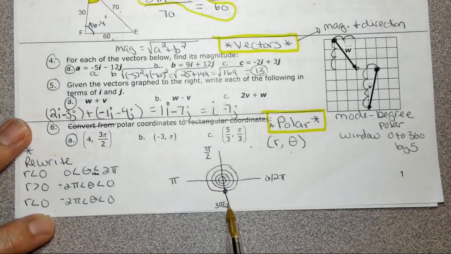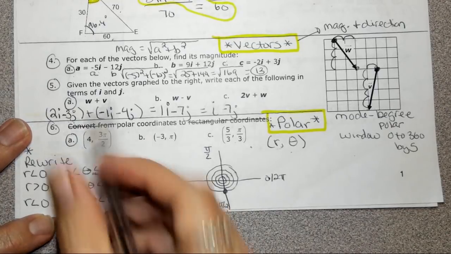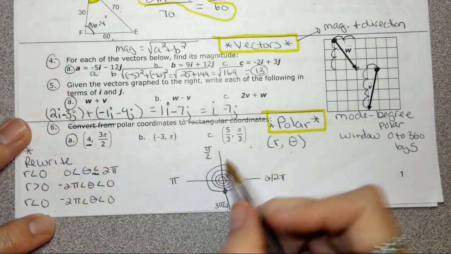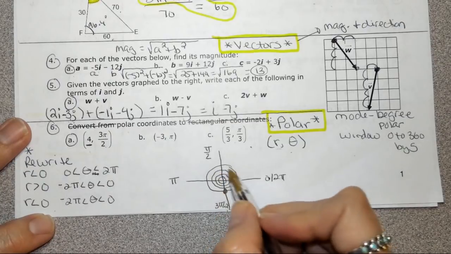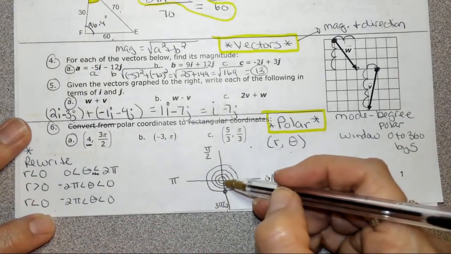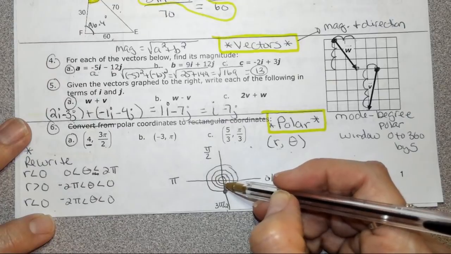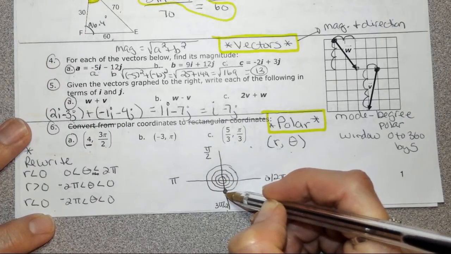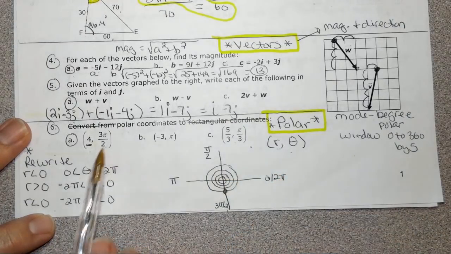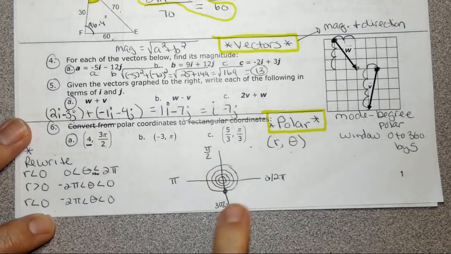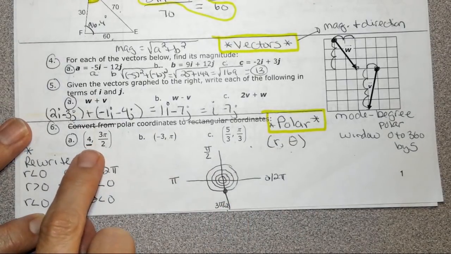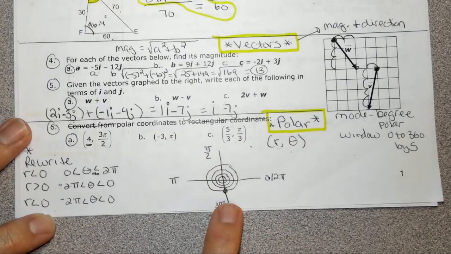So my angle measure is 3 pi over 2. And then I'm going to go out a radius of 4. So I'm going to count out 4 concentric circles. And because it's a positive, I'm going to count 4 towards it. So 1, 2, 3, 4. So if I ask you to graph this point, you go to 3 pi over 2 first, which is at the bottom. And then I'm going to count 4 circles towards that angle.